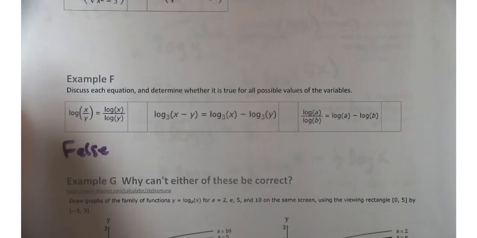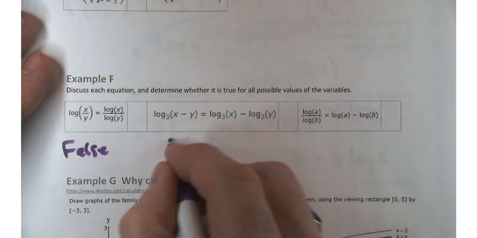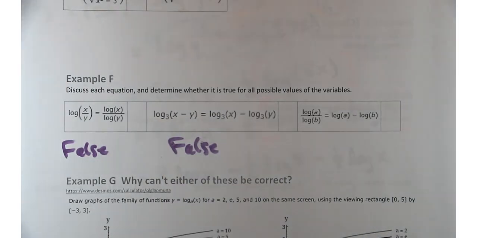Did I forget to give you the log rule for differences? No. That's because this one is false as well. You can't distribute the log to there. It just doesn't work. As much as you might like it to work, it does not work.